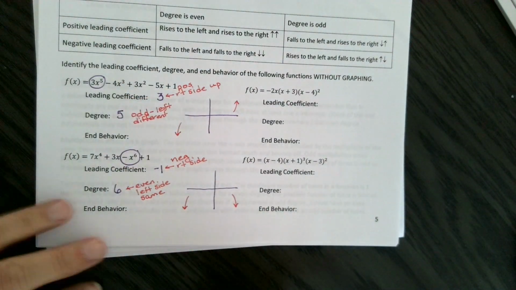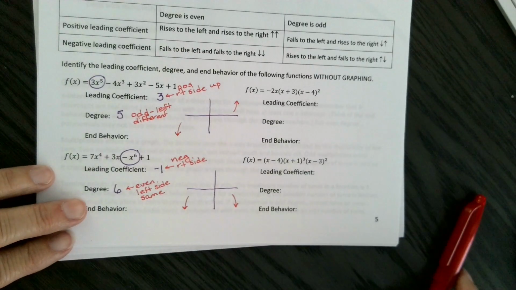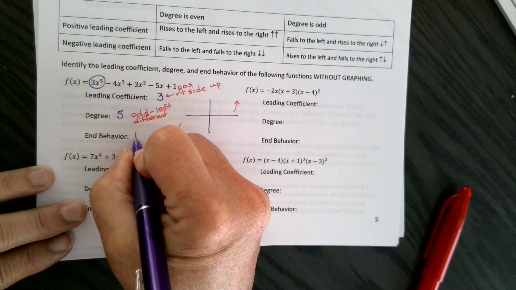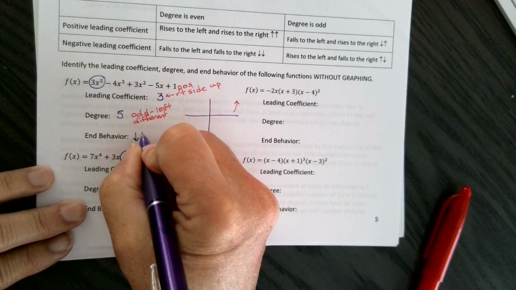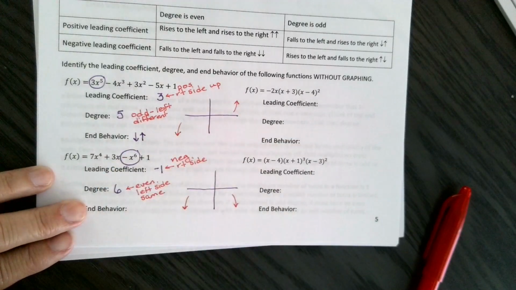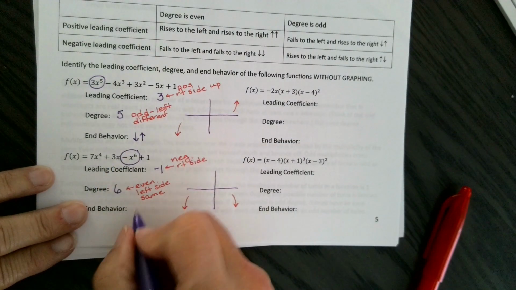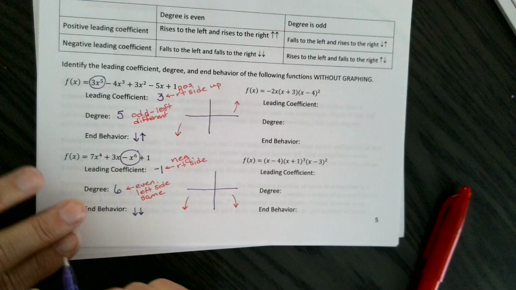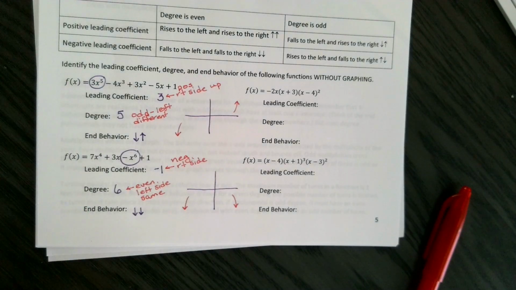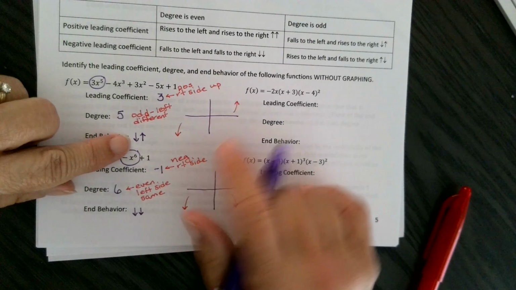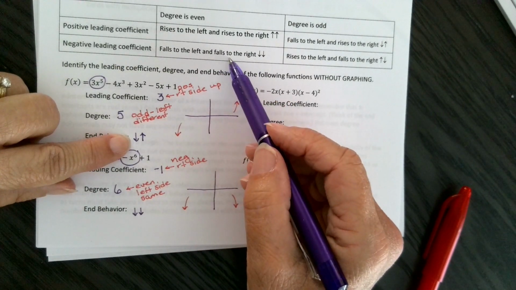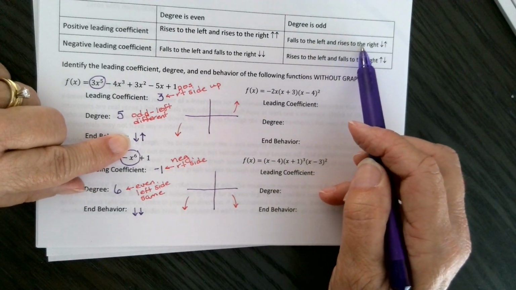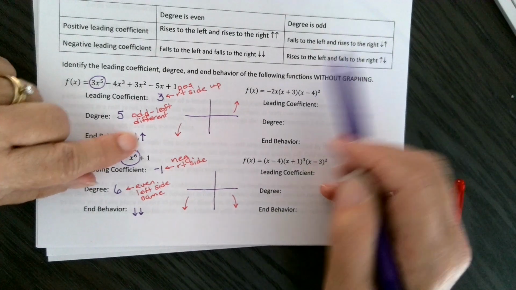Now, for me on a test, even though I like this, when I ask for the ending behavior, you're going to go down on the left, up on the right. You're just going to do the little arrows. Here for this one, down on the left, down on the left. So that's fine for me. In ALEKS, it is going to say falls on the left, rises on the right. They're going to use all these words.